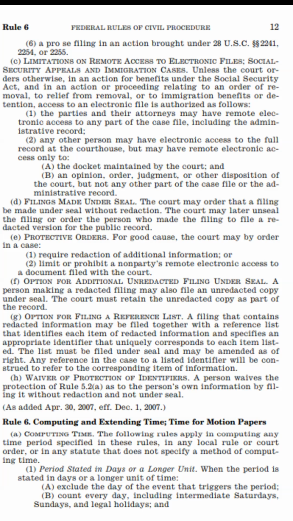G. Option for filing a reference list. A filing that contains redacted information may be filed together with a reference list that identifies each item of redacted information and specifies an appropriate identifier that uniquely corresponds to each item listed. The list must be filed under seal and may be amended as of right. Any reference in the case to a listed identifier will be construed to refer to the corresponding item of information.